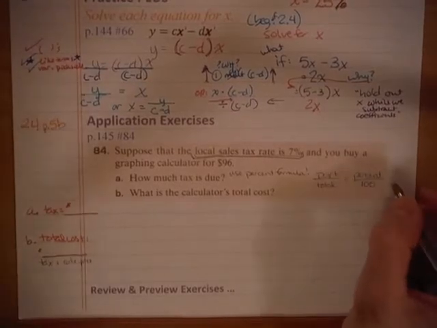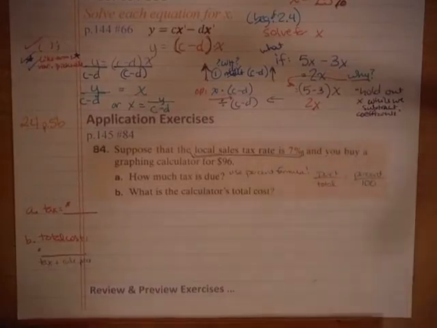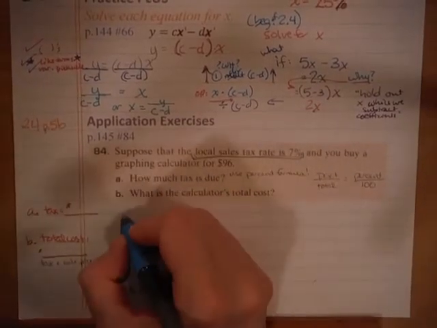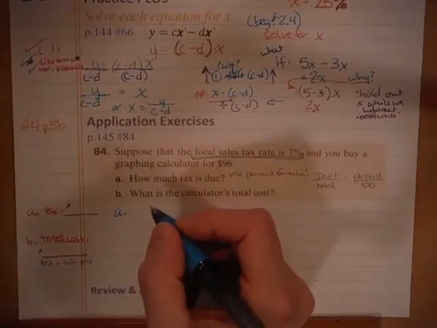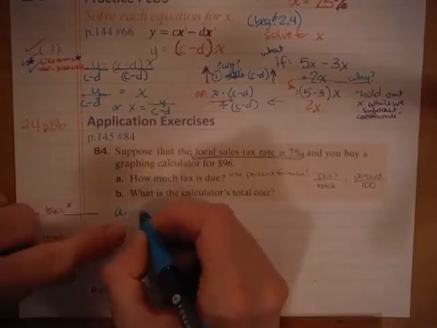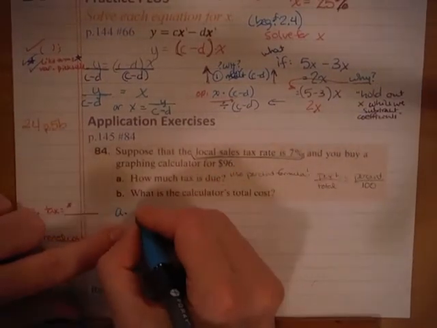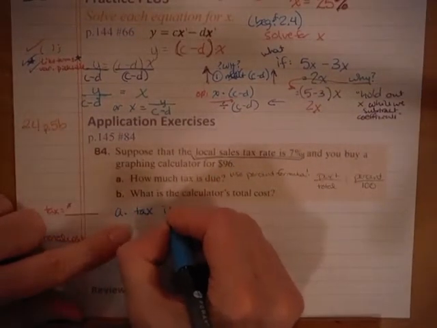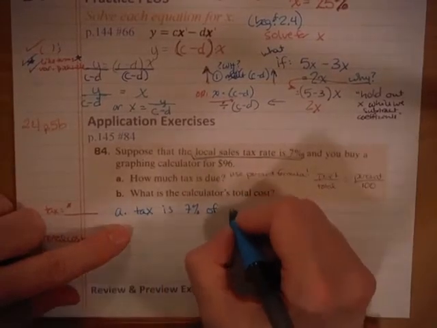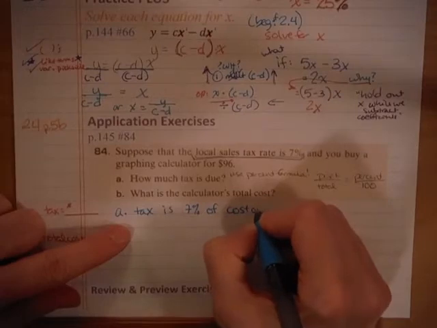Or if you do it the book way, A equals P times B. So in this case, part A, we're going to have to bring to the problem what we know about tax in terms of percent. So the sales tax, here, we'll just call it tax, is 7% of the cost of the calculator.